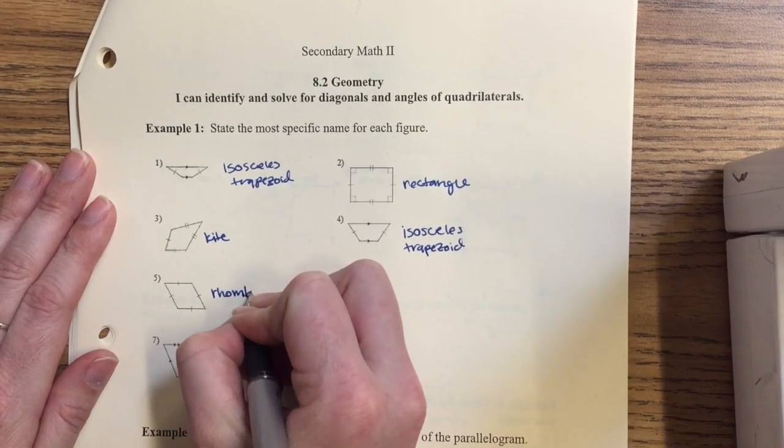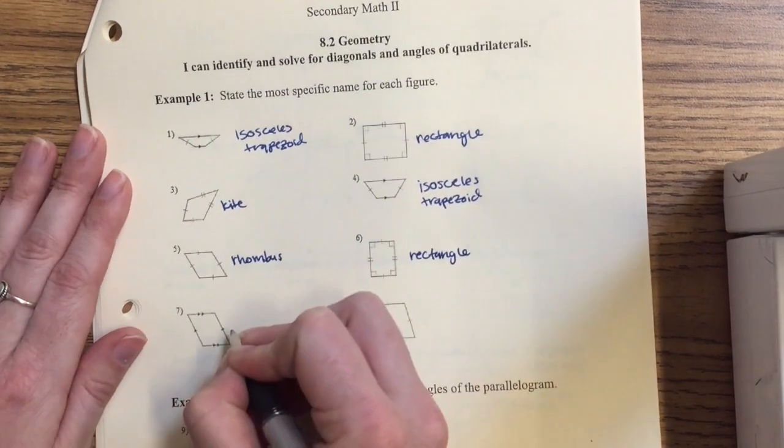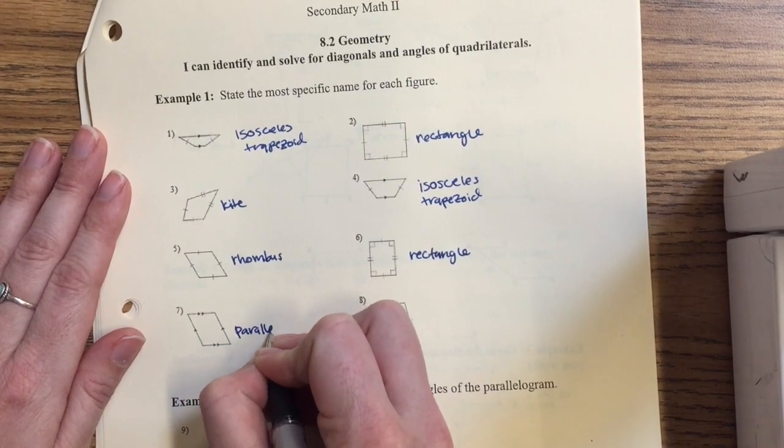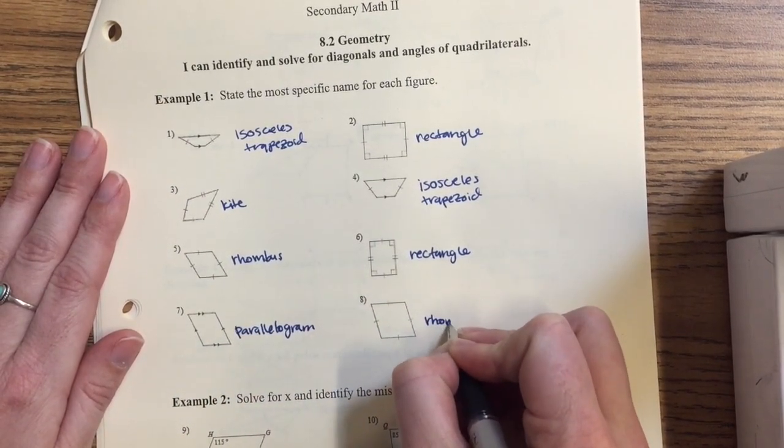Rhombus. Rectangle. Parallelogram. And rhombus.